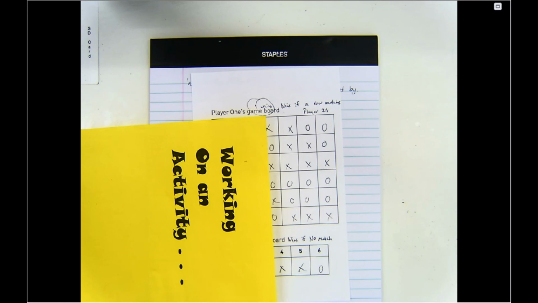Who feels like you have a winning strategy? You starting to get a winning strategy, anybody? Okay, so we're going to finish the quiz of the test here.